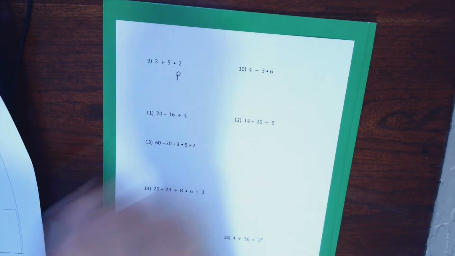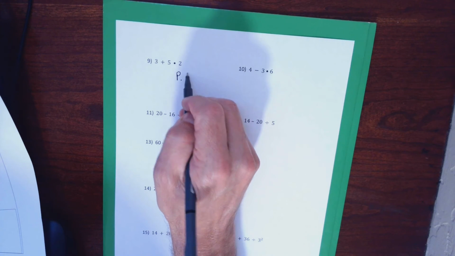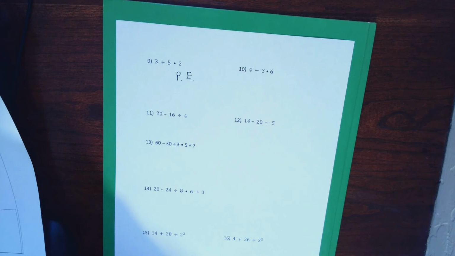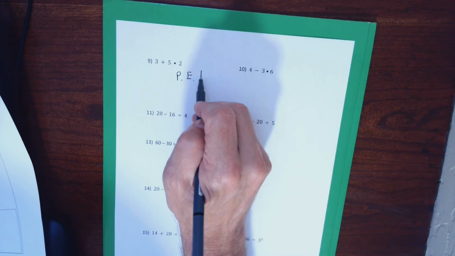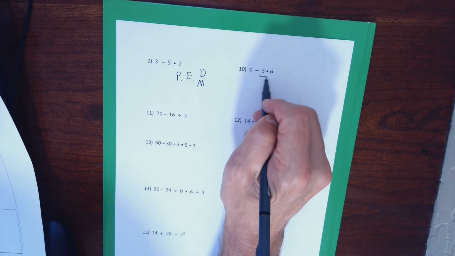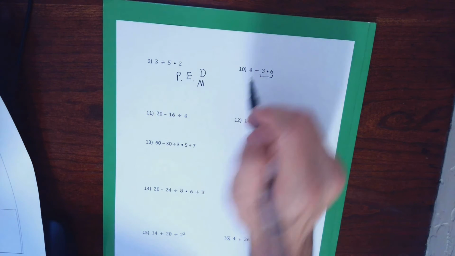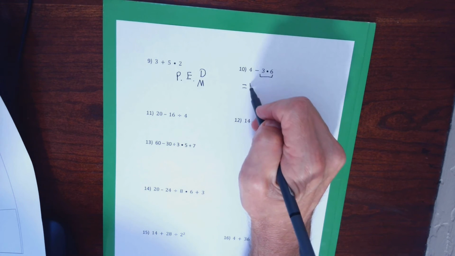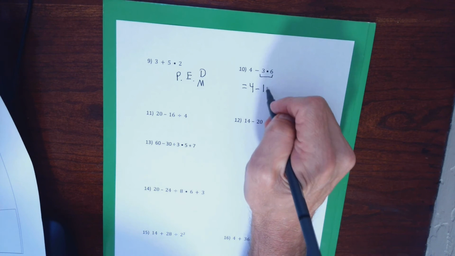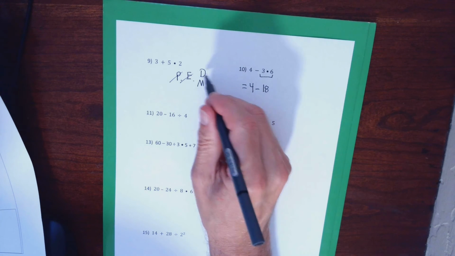There isn't a parentheses. I'm not going to worry about a parentheses in problem 9 nor in problem 10. There isn't an exponent in problem 9 or problem 10, so I won't worry about it either. Then I look for division and multiplication. In problem 10, there's multiplication. That needs to be done first in this problem. So I'm going to bring down the 4 and the minus, and I'm going to multiply the 3 and 6 and get 18. So there wasn't a parentheses, there wasn't an exponent, there wasn't a division.